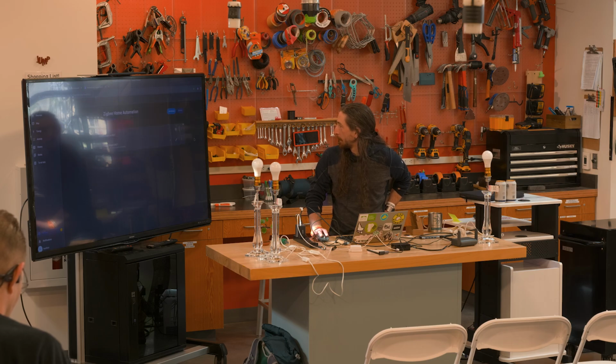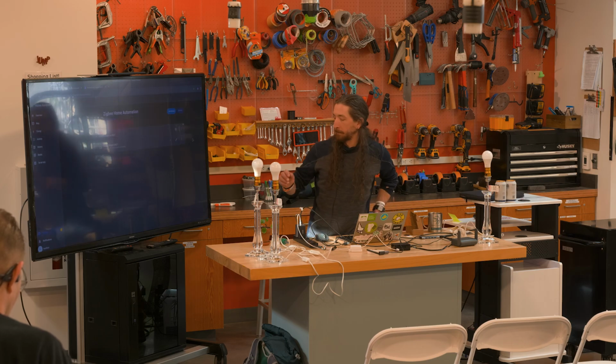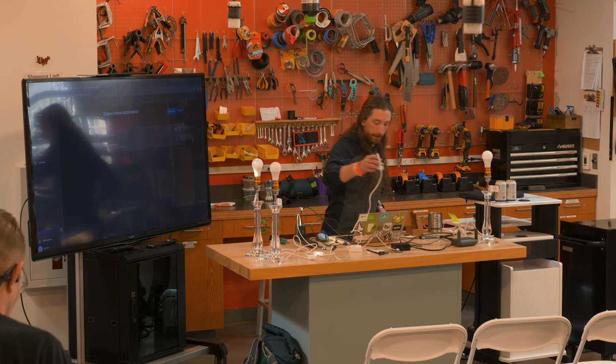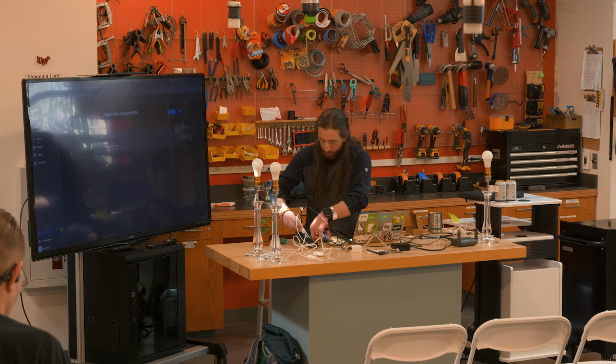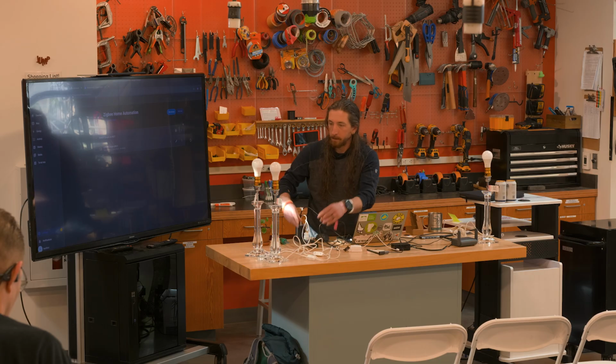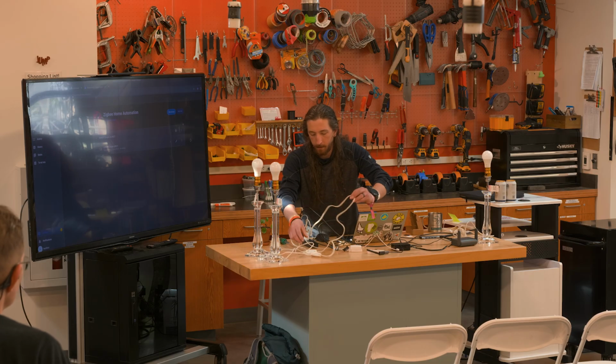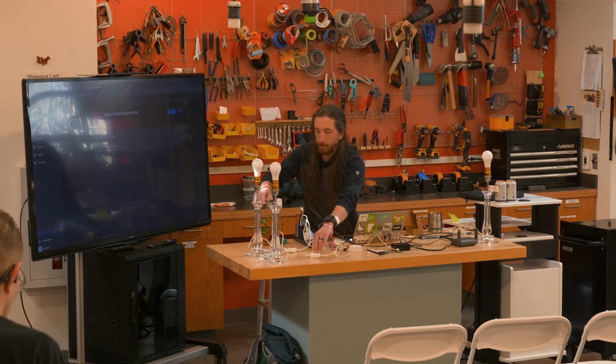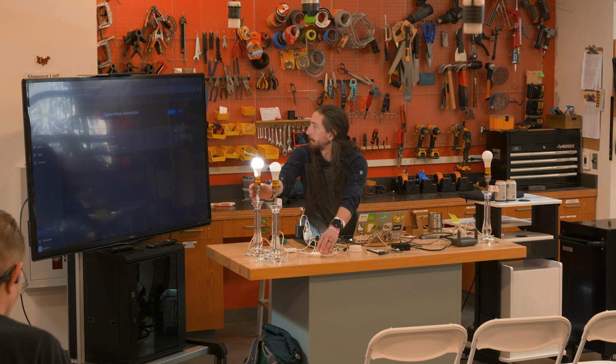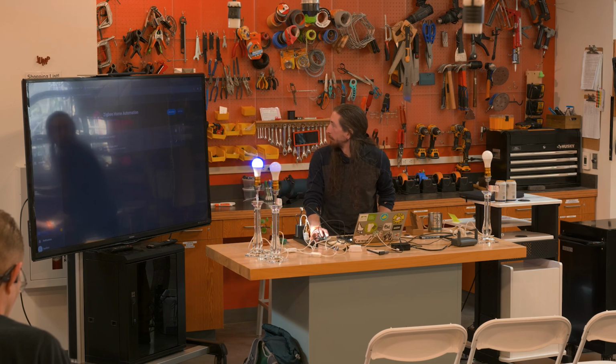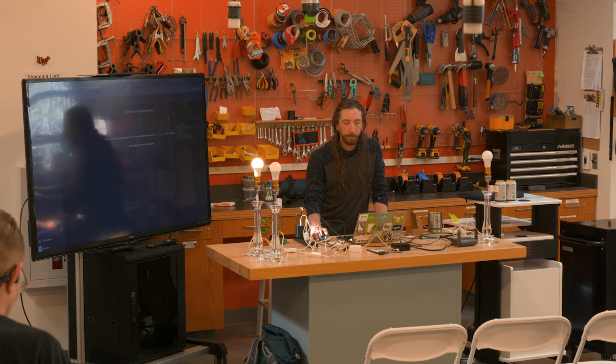So I have the Zigbee already installed on this one. Let's go ahead and just plug in some lights. Which one did I plug in here? Oh, you have it on rave mode. Yeah, that's its default.